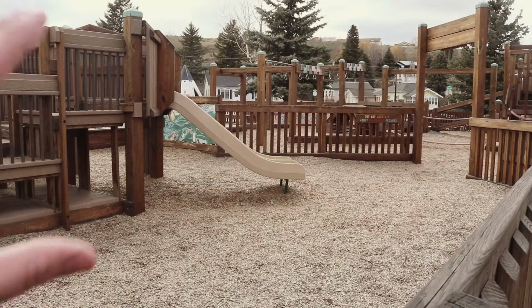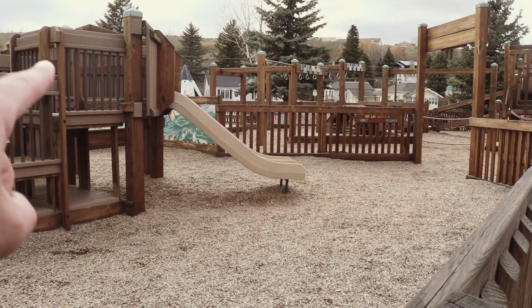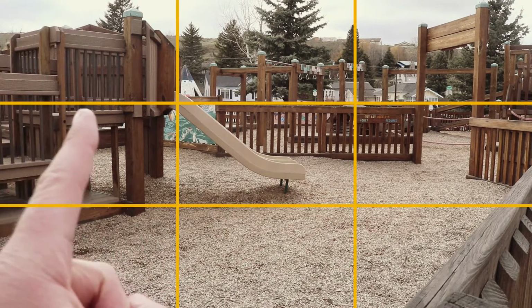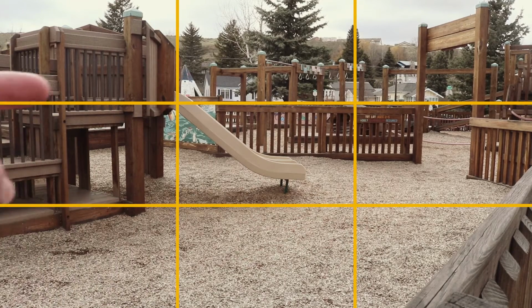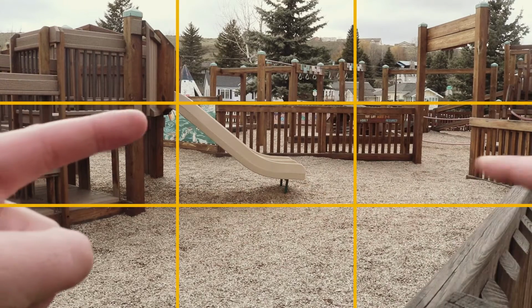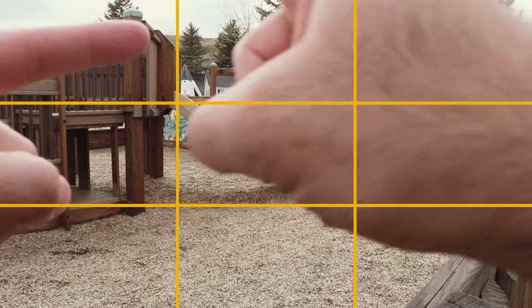What I've done here is that I've put this part of the playground in the upper left quadrant, because if there were children here, they would be climbing up, entering frame left, and then they would slide down towards frame right. And so you enter and then they exit.